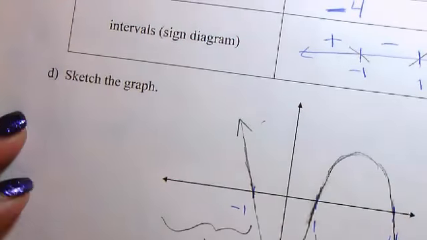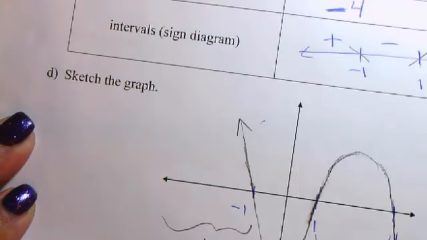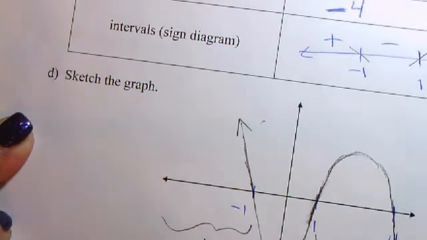Okay, so good luck doing some questions. In the next video, I'm going to have a look at the multiplicity of polynomials.